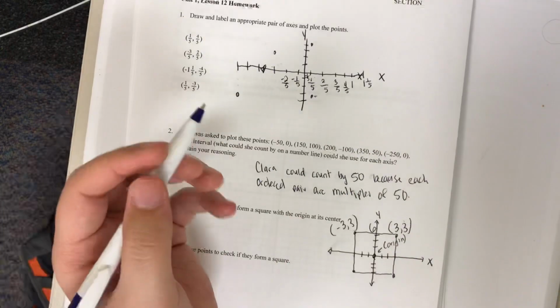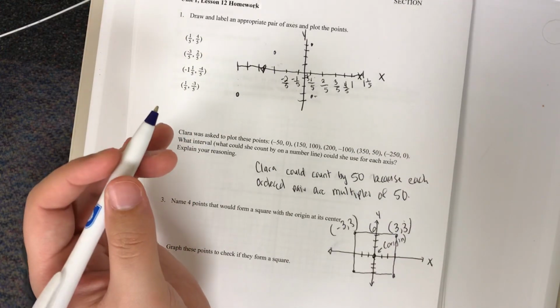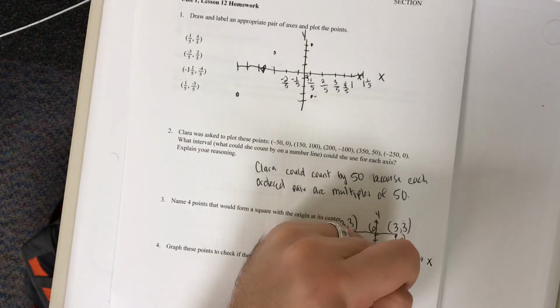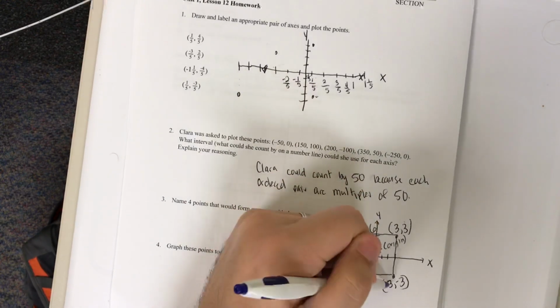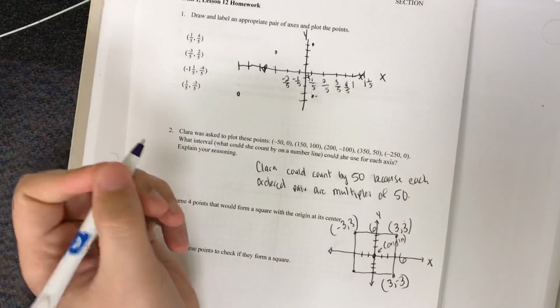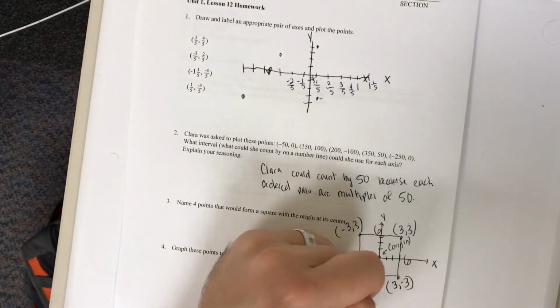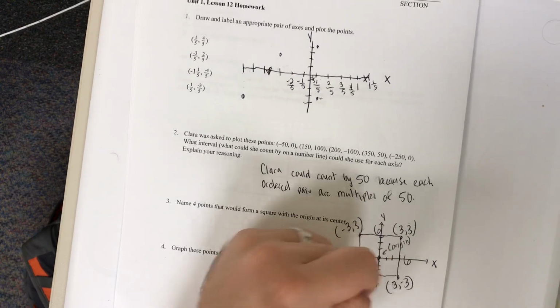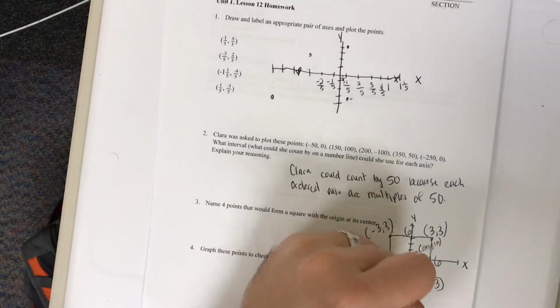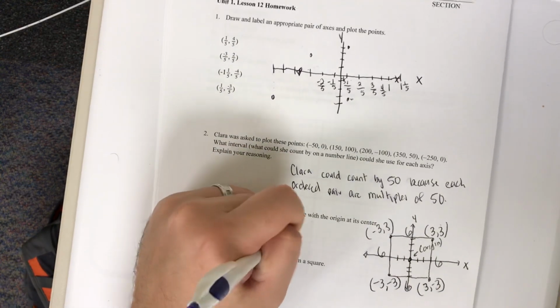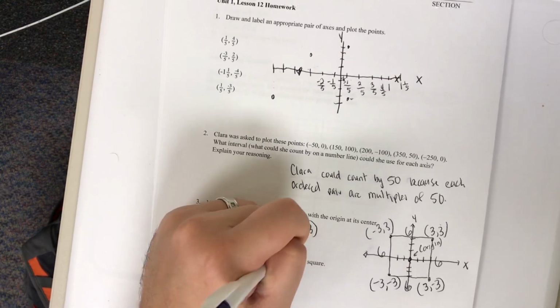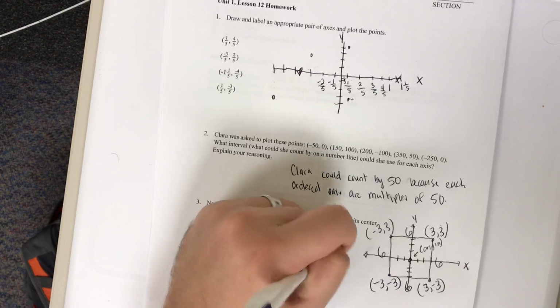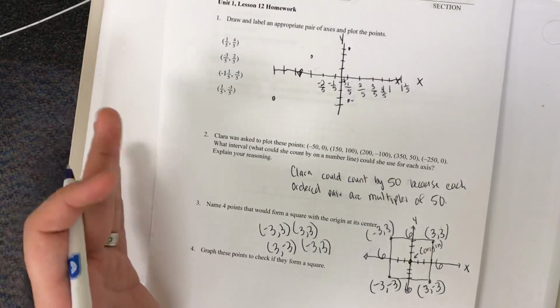So to make a square perfect, right, we need to make sure that it's going to work out. This is from here, this is 3, negative 3, and that's the same, right? And that's also a distance of 6. And then this one would be negative 3, negative 3, and that would also give me 6. So this is a possibility here. We have negative 3, 3; 3, 3; 3, negative 3; and negative 3, 3. Right? Those have the origin at the center.